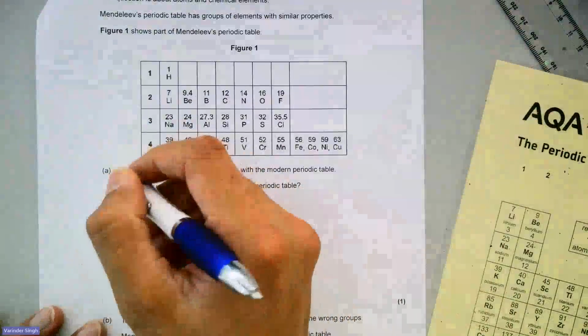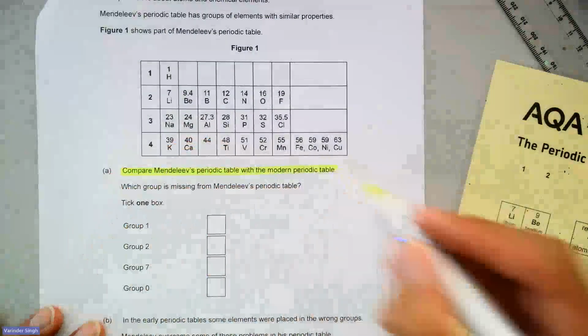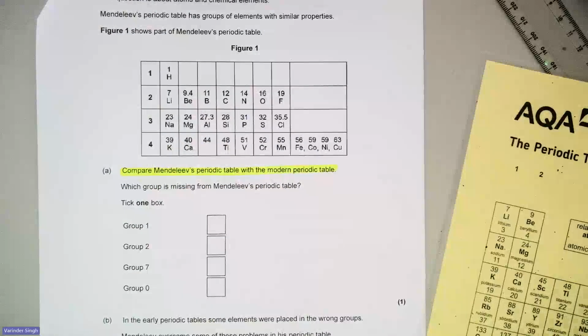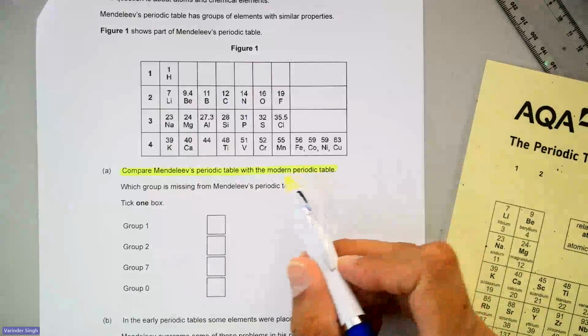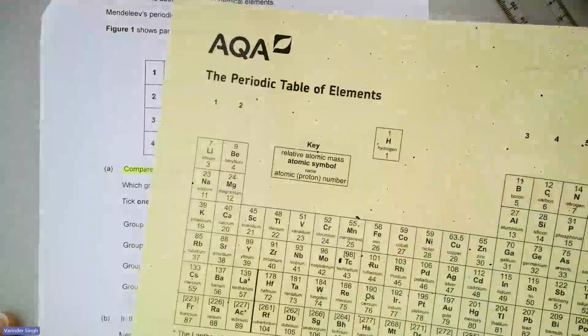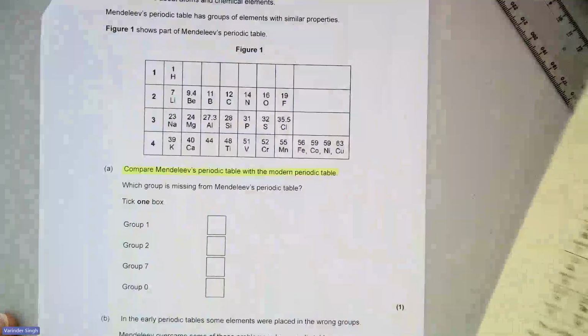So an instruction like compare Mendeleev's periodic table to the modern periodic table isn't just asking you to try to picture that in your mind's eye. It's literally going to be there on your table. You're going to find that on your table, so make sure you use it.